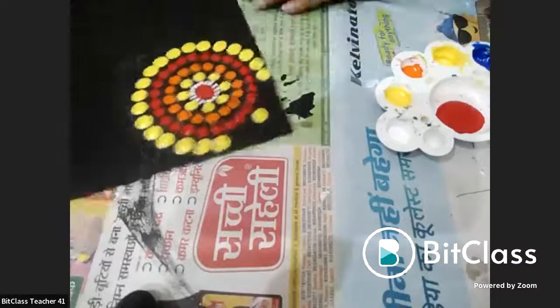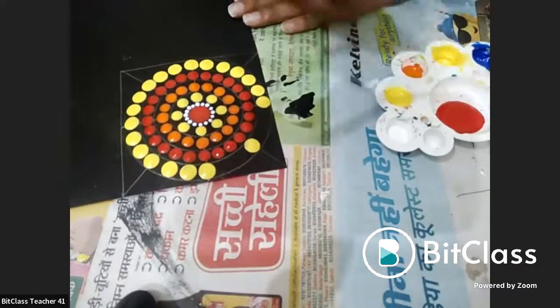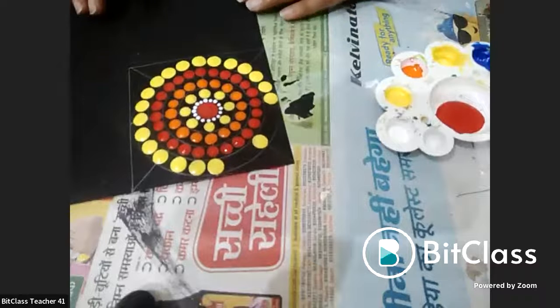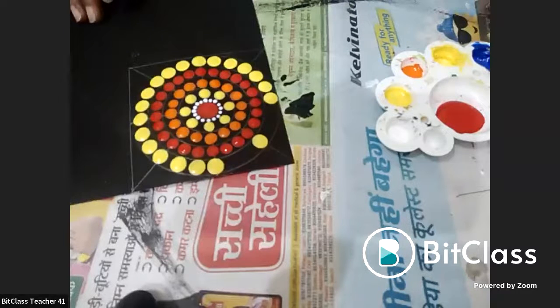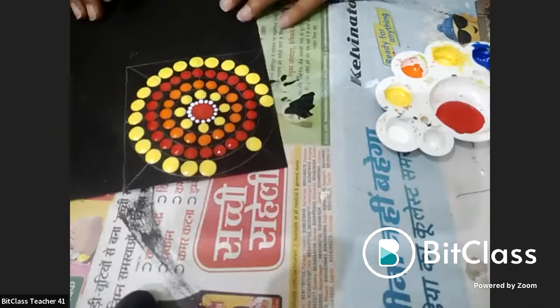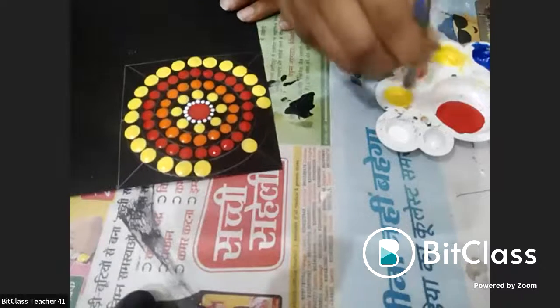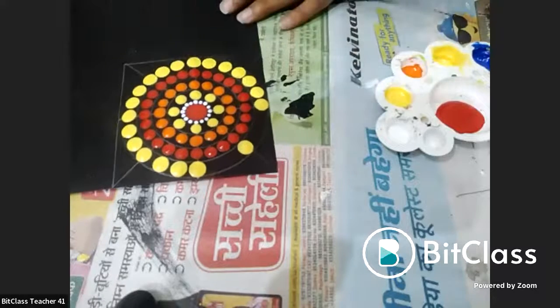Two things which always play a very, very important role in dot mandala are the color consistency and the color combination. It's the color combination and the color consistency which really plays a very important role in this.